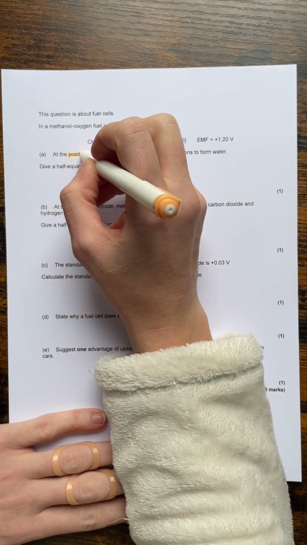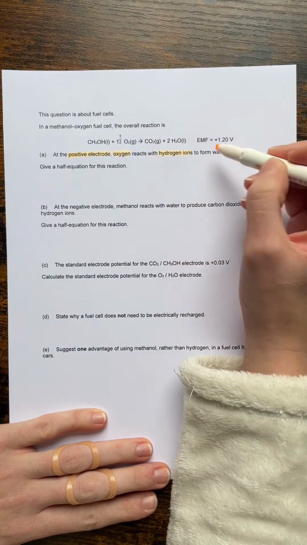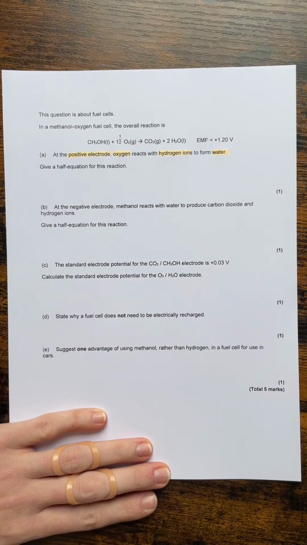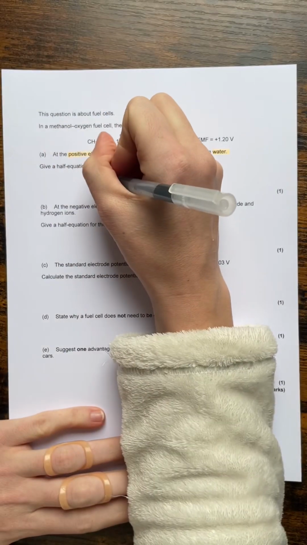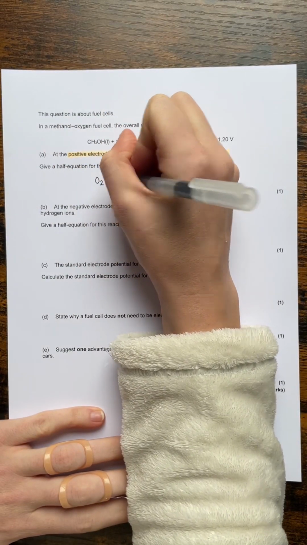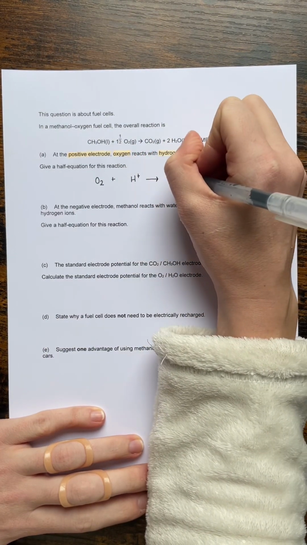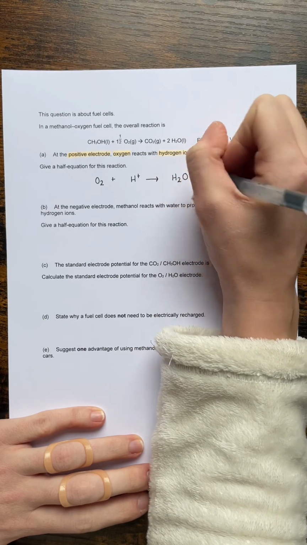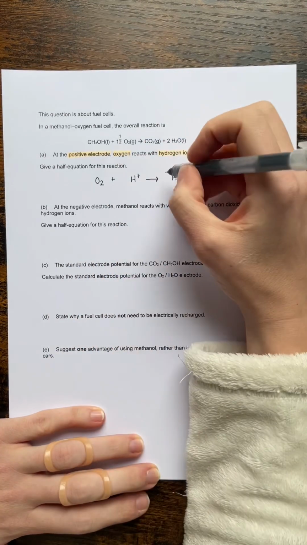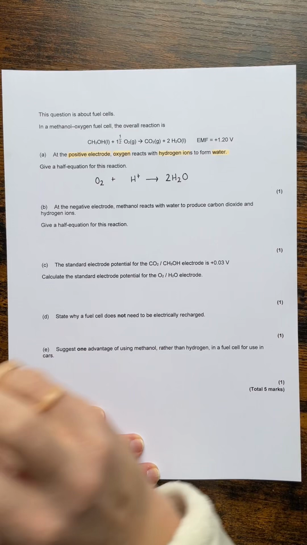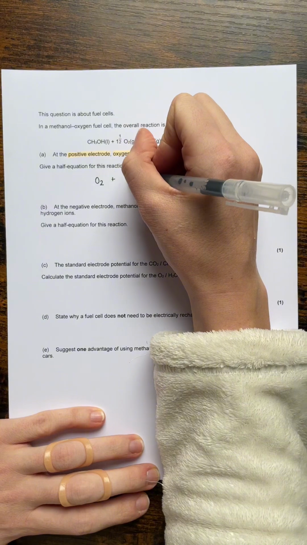So first of all, we are told at the positive electrode that oxygen reacts with hydrogen ions to form water. So we've got enough information there to put together a half equation. So we're going to need oxygen, O2. We're going to need some amount of hydrogen ions, so H+, and then we're going to form water. Now, first thing we're going to need to do is balance our oxygen atoms. So we're going to need 2 lots of H2O being made. That gives me a total of 4 hydrogens now on the right hand side, so I'm going to need 4H+.